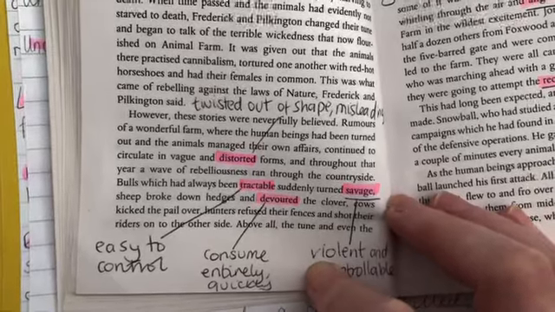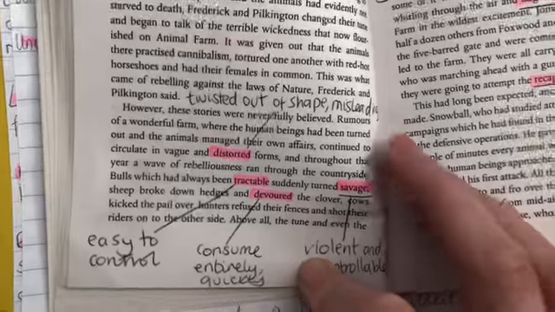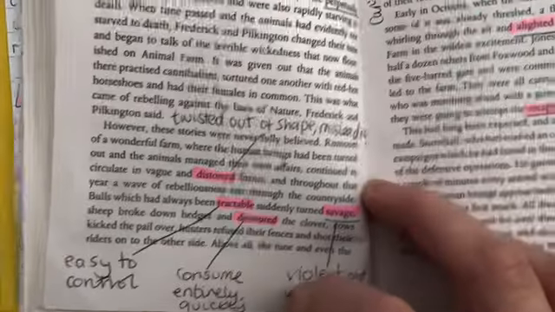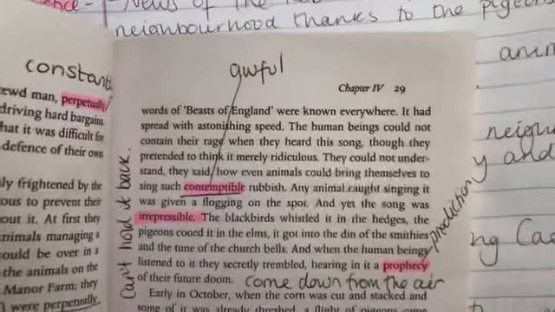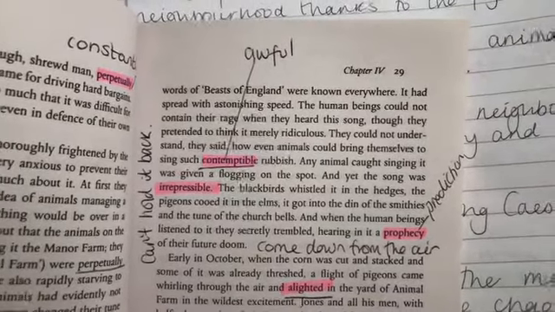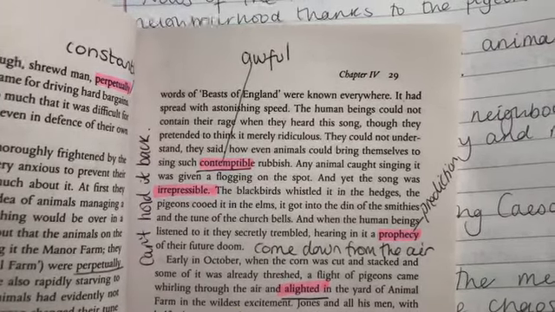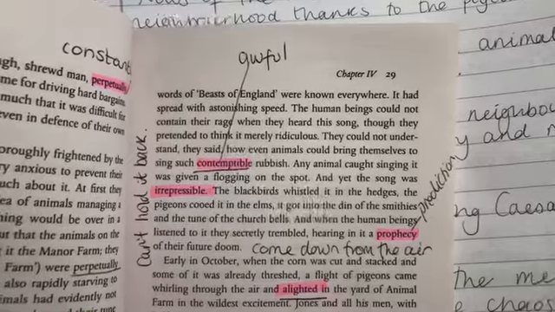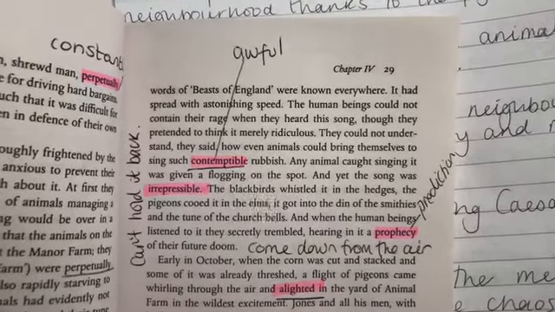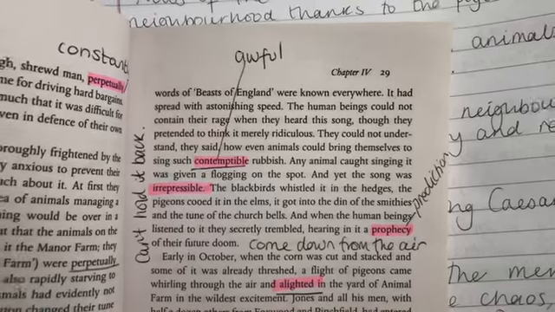Cows kicked the pail over. Hunters refused their fences and shot their riders onto the other side. Above all, the tune and even the words of Beasts of England were known everywhere. It had spread with astonishing speed. The humans could not contain their rage when they heard this song, though they pretended to think it merely ridiculous. They could not understand, they said, how even animals could bring themselves to sing such contemptible rubbish.